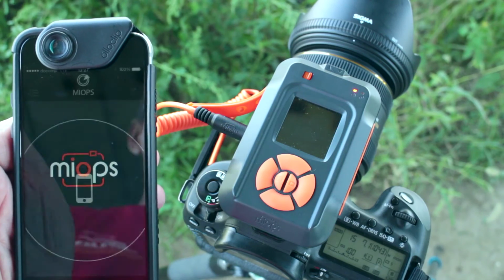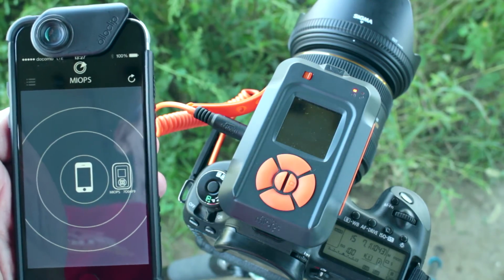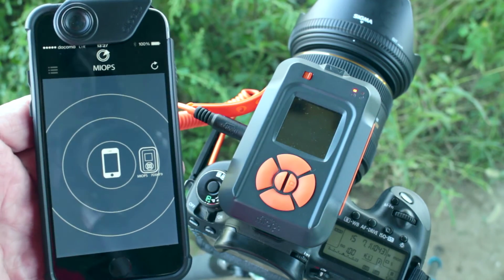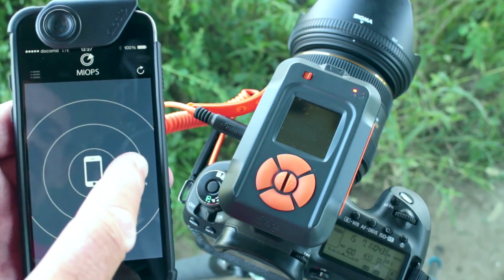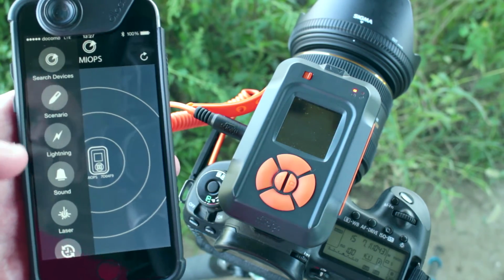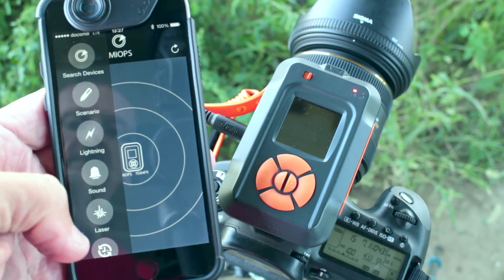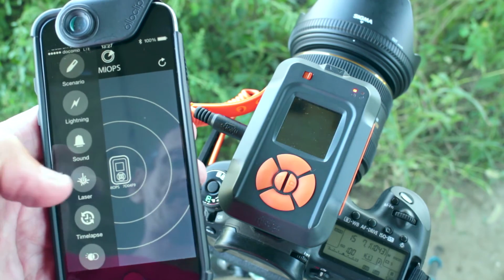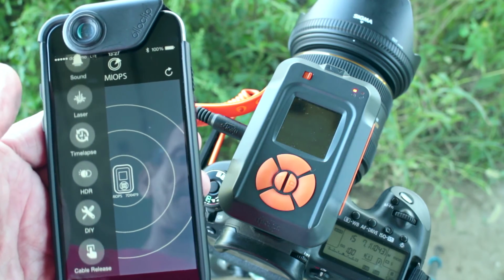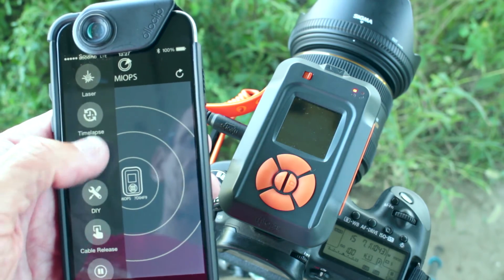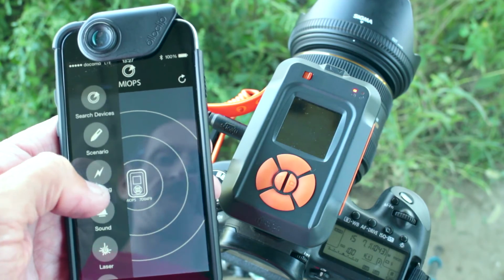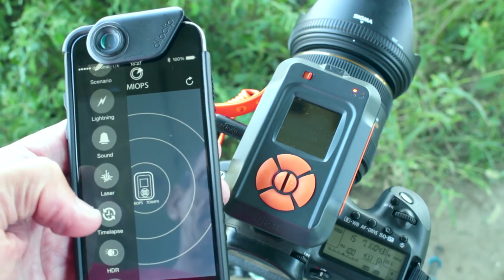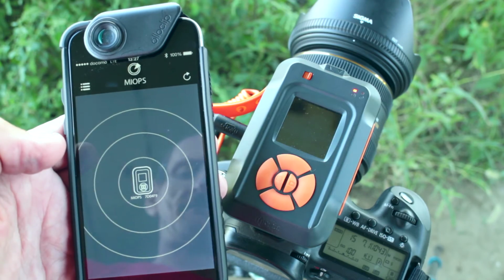Here, by tapping that, it will go into the detection screen mode, and there is my Miops there. If I tap onto that, it then brings up all of the scenarios for firing the Miops trigger on the left hand side. You can scroll up and down through them. I'm shooting HDR, so let's get to HDR. Where is it? Laser time, HDR, there you go.